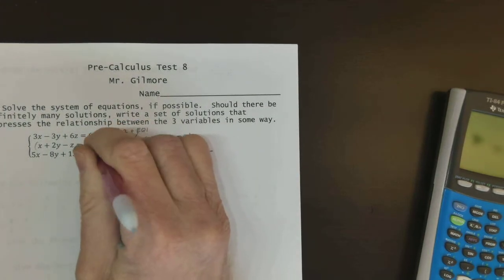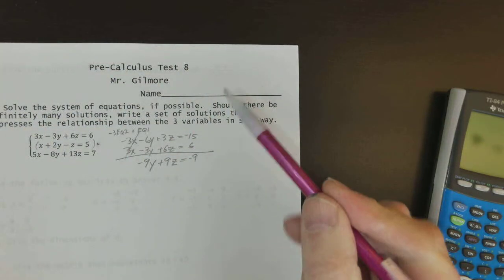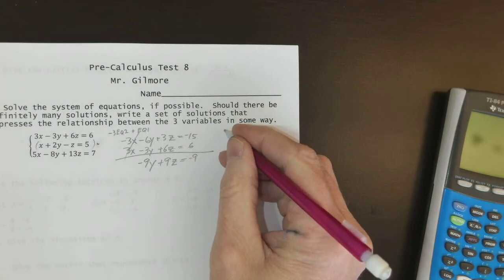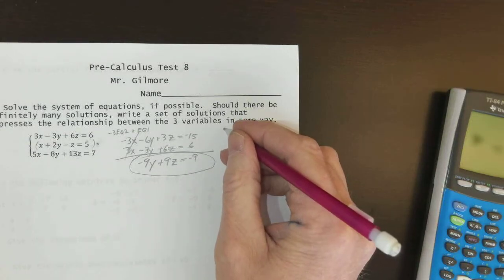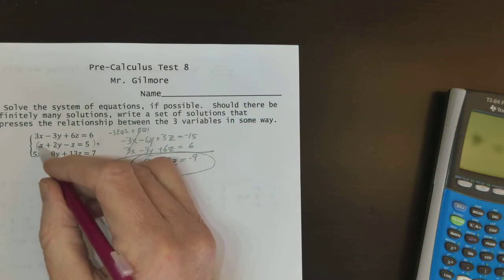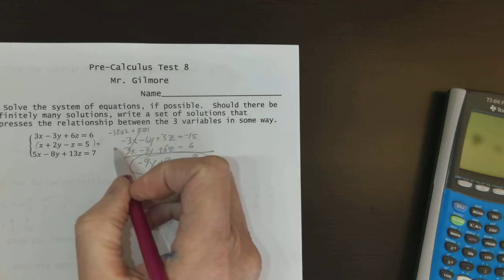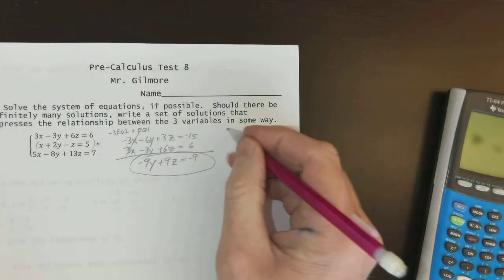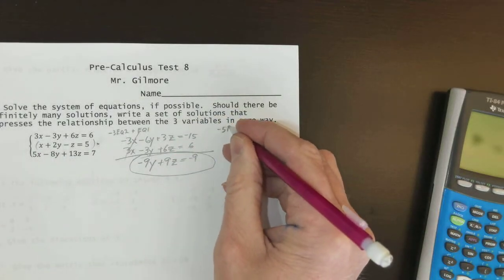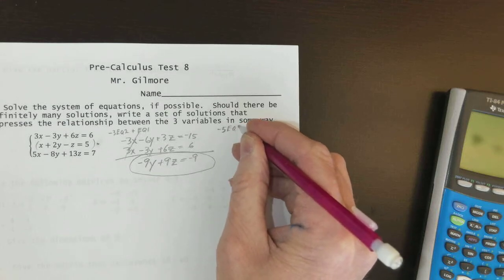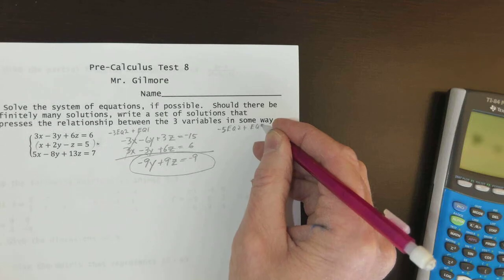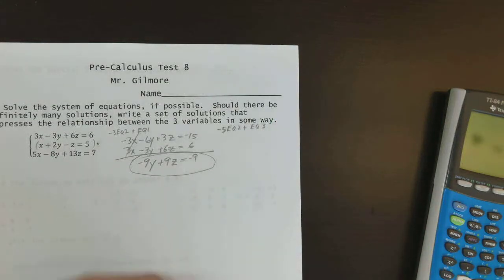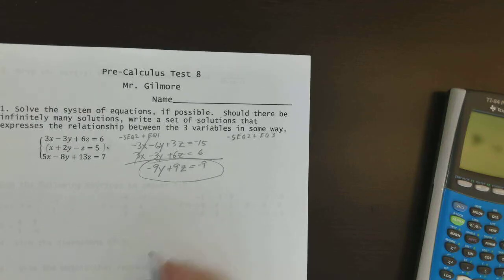Now I'm also going to take -5 times equation 2 and add that to equation 3. So I'm using equation 2 combined with each of the other ones first.